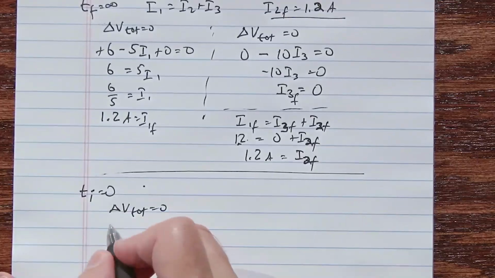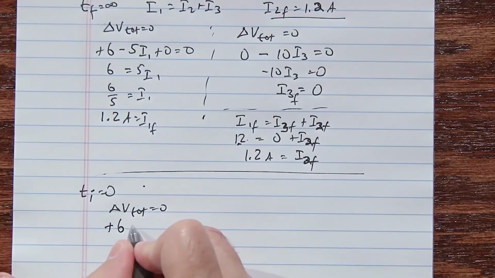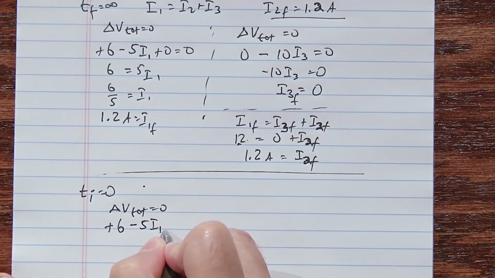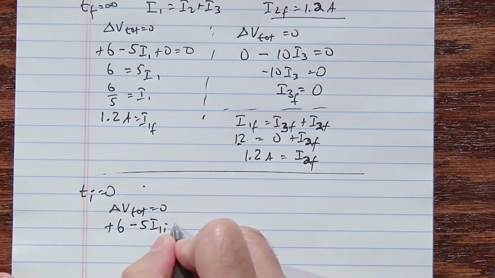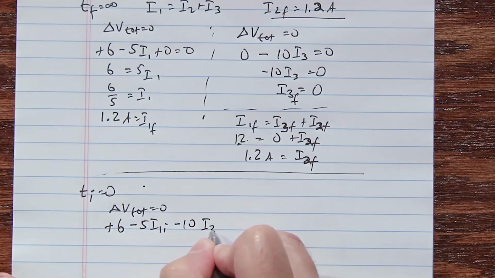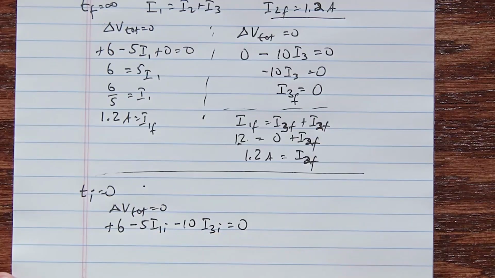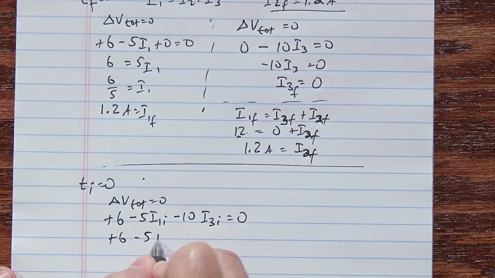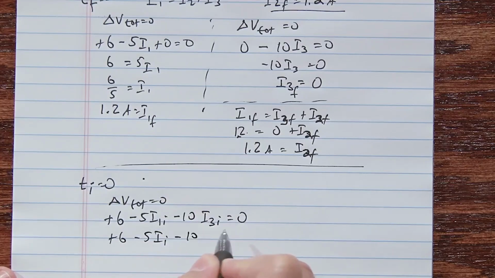So I'll write that out. Plus 6 minus 5 I1 initial minus 10 I3 initial is equal to 0. I3 initial is the same as I1 initial, so I'll substitute in I1 initial here.